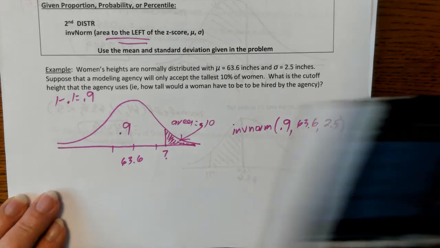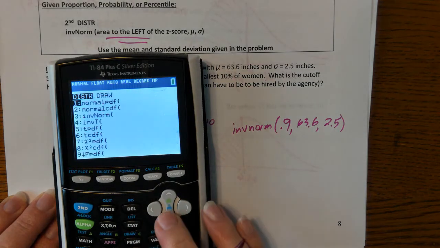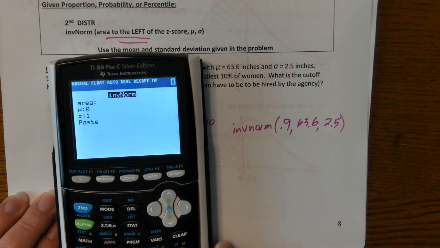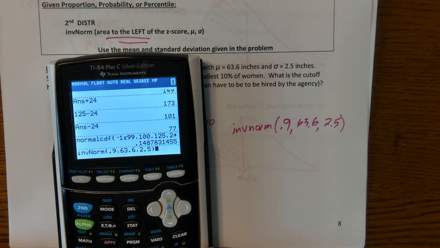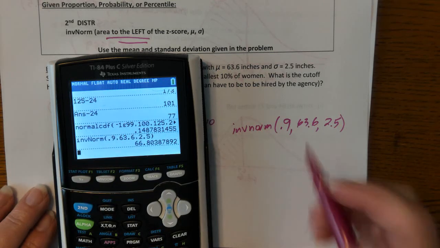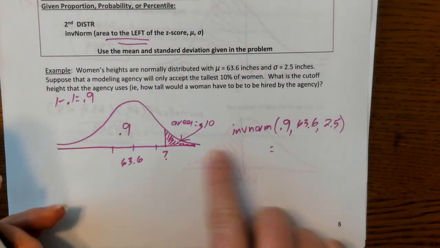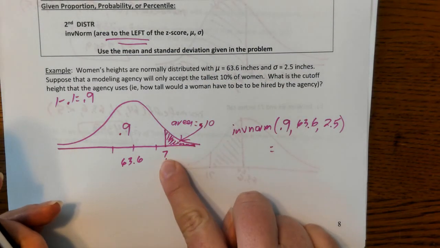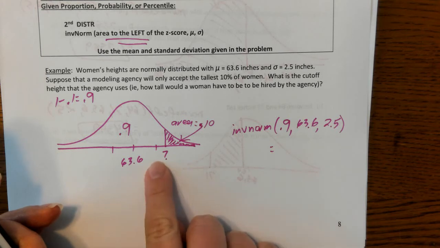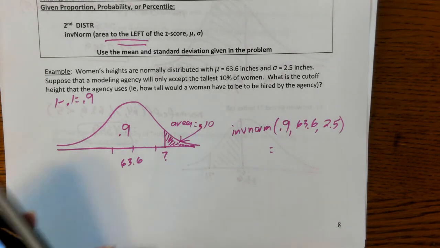Okay? All right, so in my calculator, second bars, inverse norm. I tell it my area is 0.9, the mean is 63.6, and the standard deviation is 2.5. Remember, if you have an 83, it won't prompt you for that. You just have to know to type those numbers in. What should we round to? Well, remember, we had the area. We were looking for the cutoff. Now, the cutoff in this case is not a z-score, but we still round to 2 decimals.